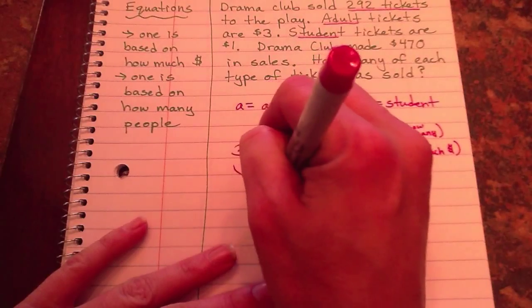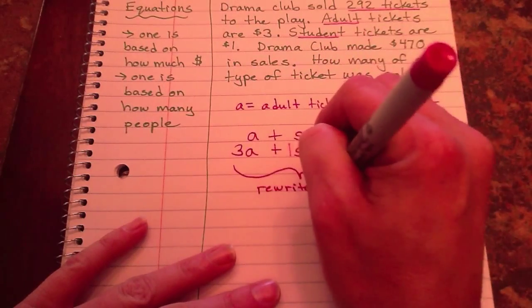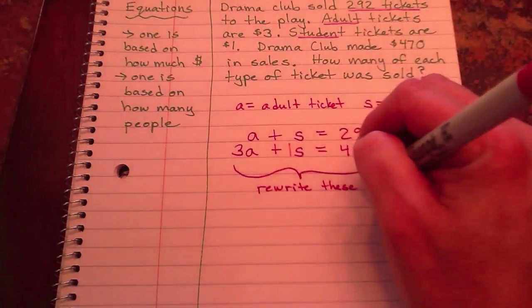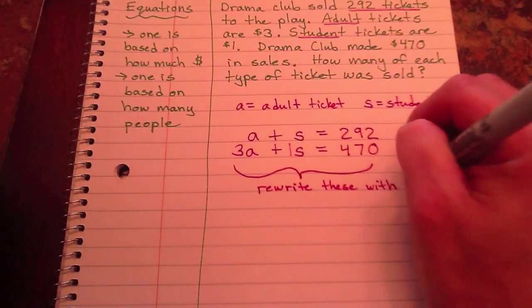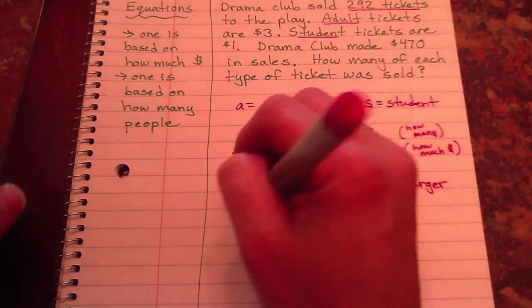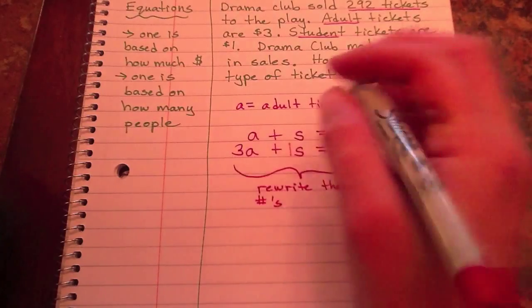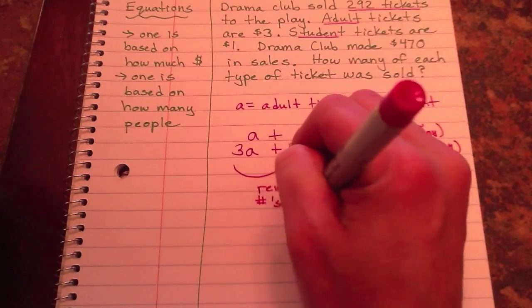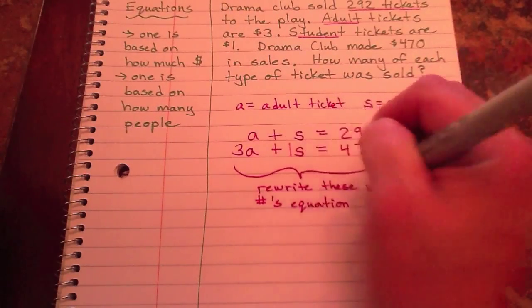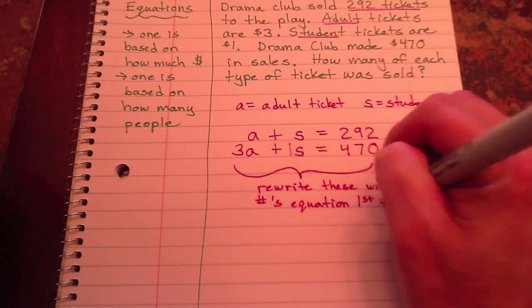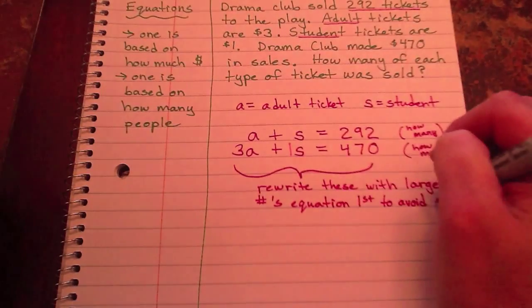you can rewrite these with larger numbers first to avoid negatives.